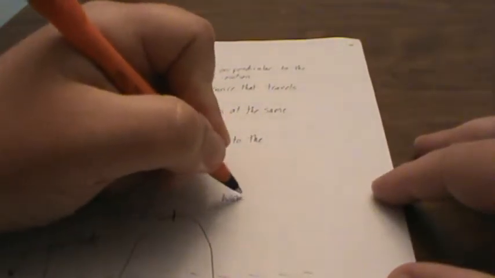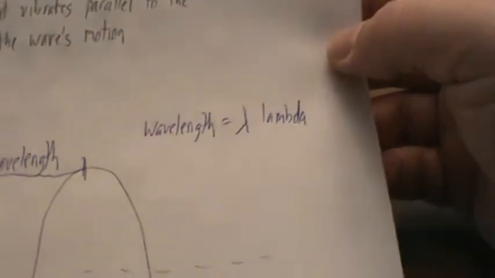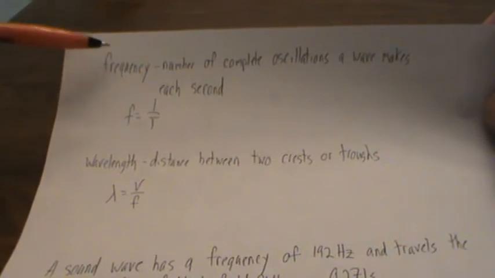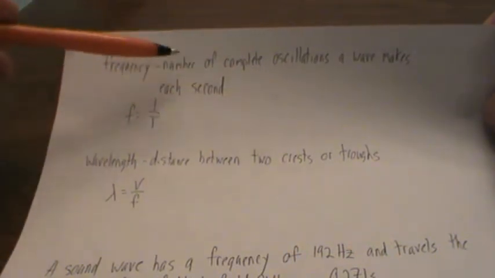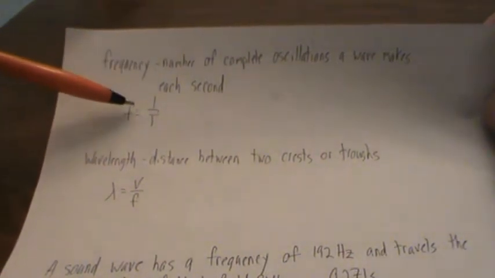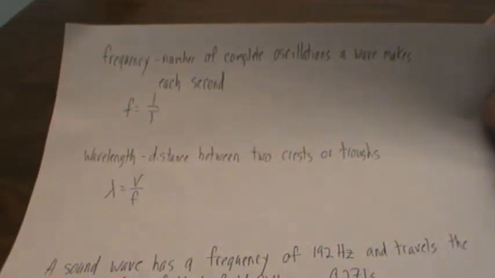Wavelength is represented with this Greek symbol that looks like an upside down Y, and that is called lambda. Some other things we can have with a wave: we can have the frequency, which is the number of complete oscillations a wave makes each second. The way we can calculate the frequency is F, which represents frequency, equals 1 over the period, or the time it takes for the oscillations to go through.